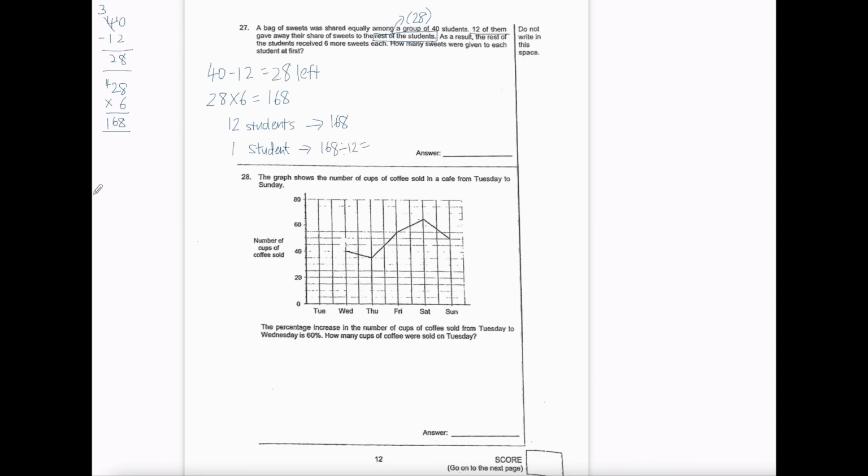Okay, let's see what my answer is. So my answer will be 14 sweets.